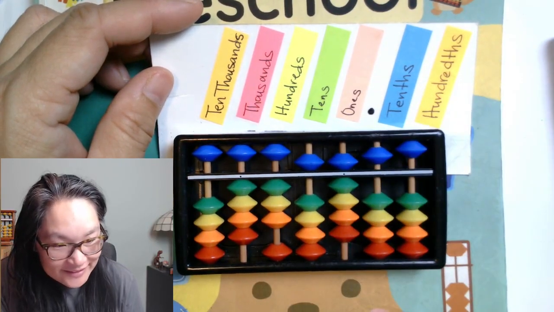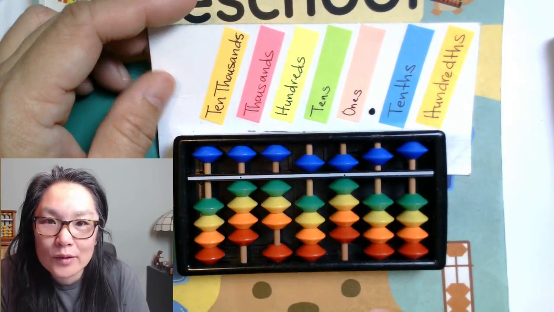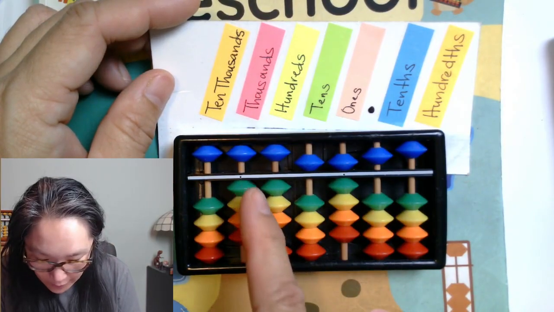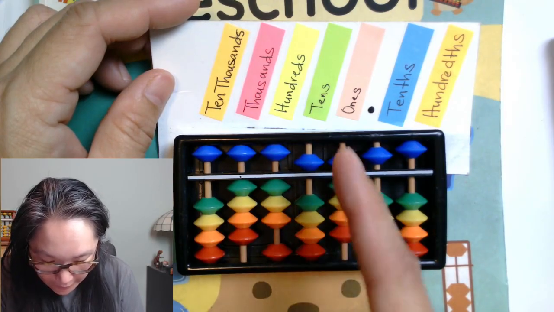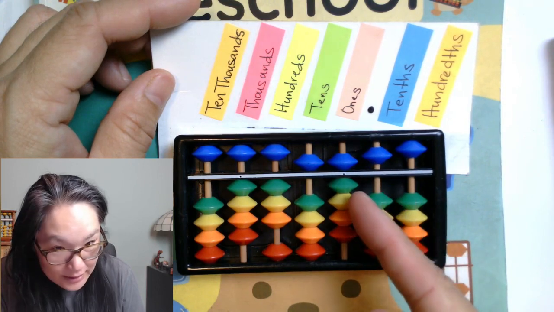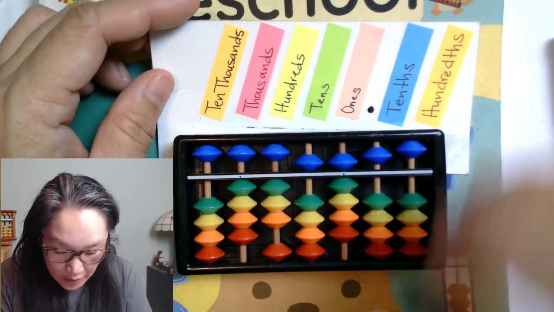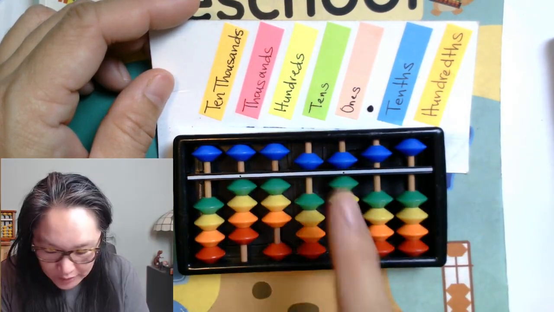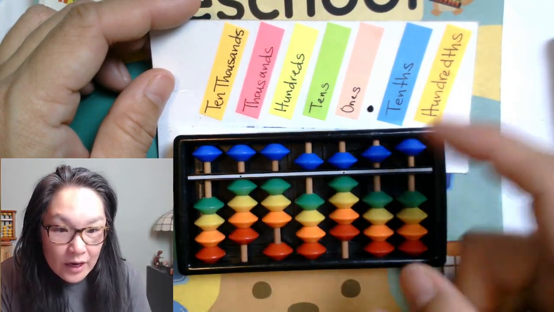4,359. We always forget the top bead. The top bead is not the lonely stepchild. 4,000, 1, 2, 3, 4, 300, 1, 2, 3, 50, and then 9. 5, 6, 7, 8, 9. We can't forget the top bead. The top bead is actually very critical. When we start working with adding and subtracting, we'll understand how critical the top bead is, because we have to figure out how to utilize the top bead.